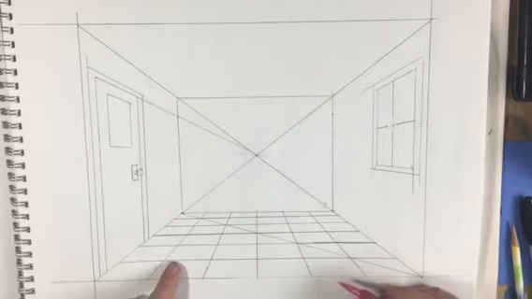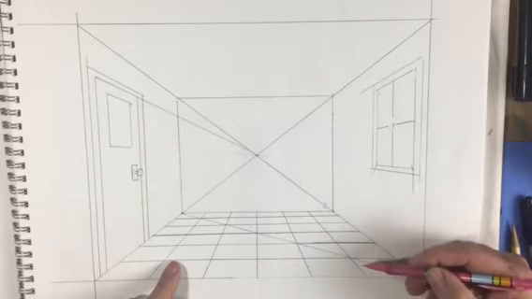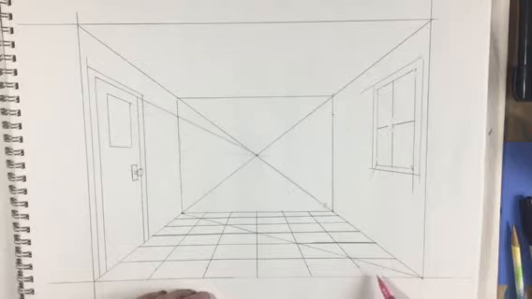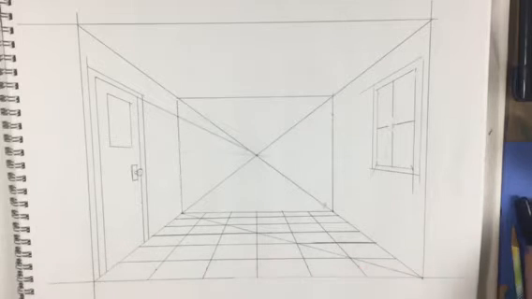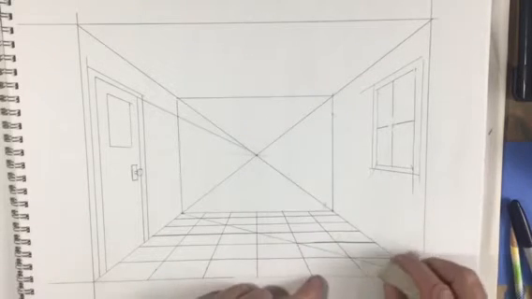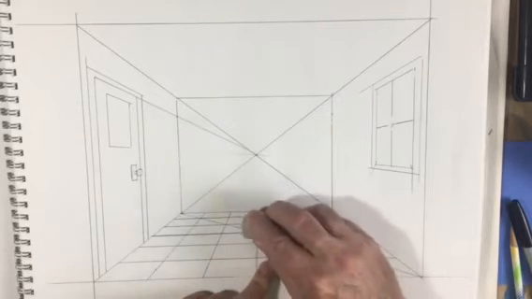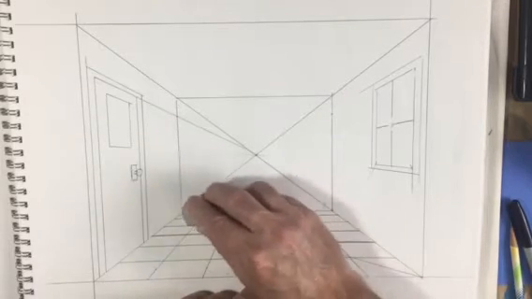So if I wanted to do a checkerboard floor, I would just start shading every other one. First off, I could erase these. I could erase all of these diagonals, or that diagonal, because we don't need that anymore.